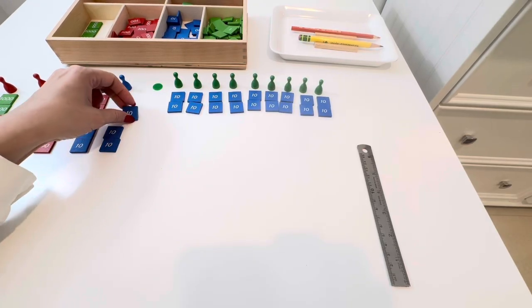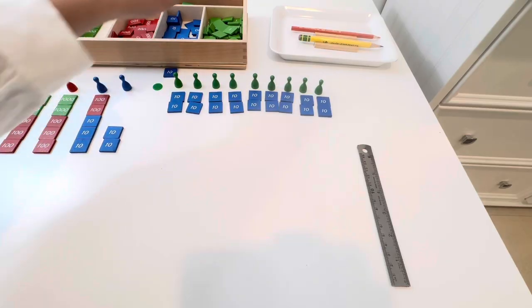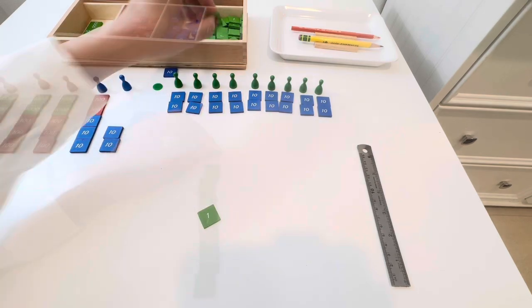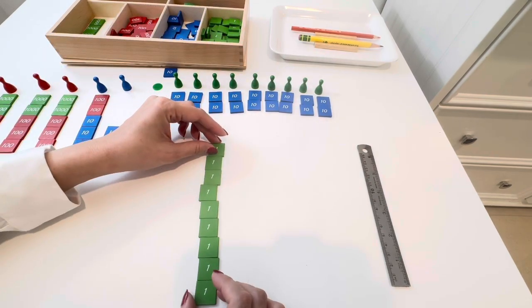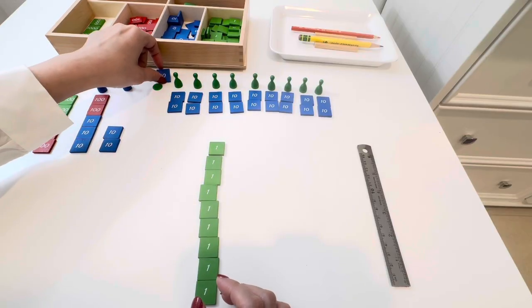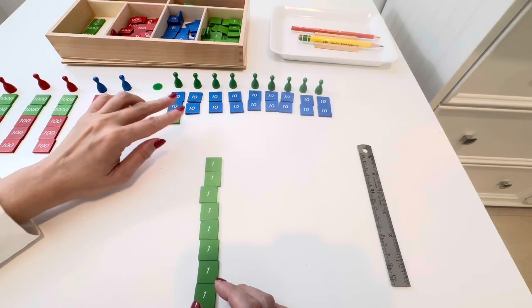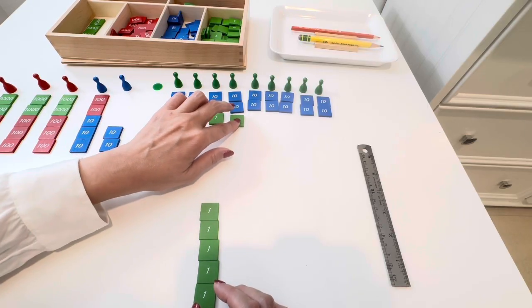We're going to exchange 100 to 10 units. And we're going to share the units equally as usual manner.